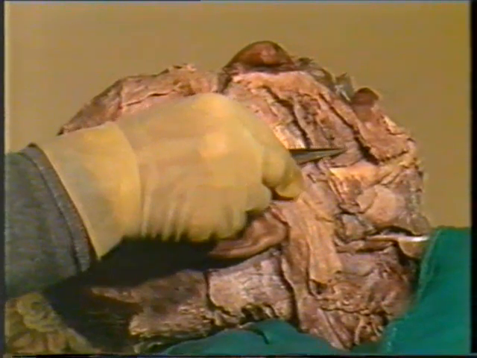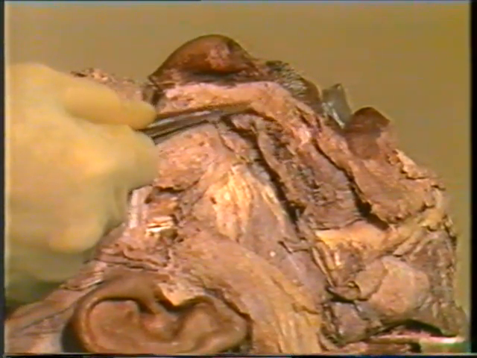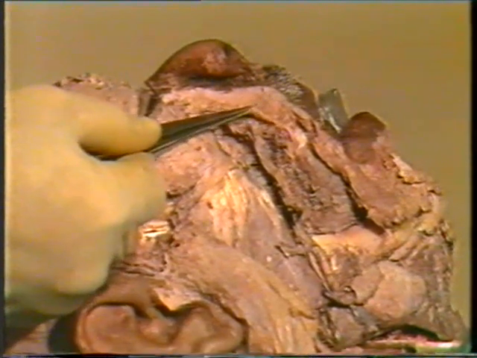This is the right side, which is more deeply dissected. The facial artery is seen running superficial to the buccinator, but runs deep to the other facial muscles attached to the angle of the mouth. It continues up to the angle of the eye, where it's called the angular artery. It anastomoses with the supraorbital and supratrochlear arteries. This anastomosis represents a communication between the external and internal carotid arteries.